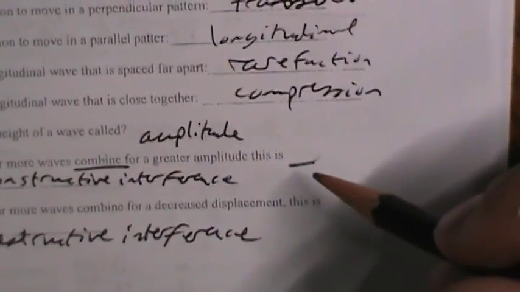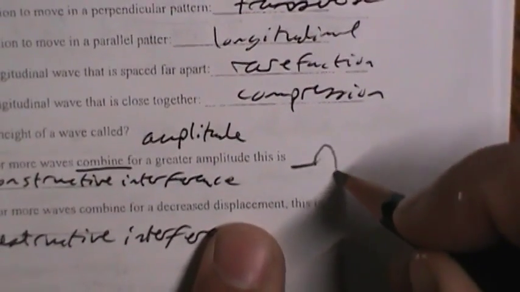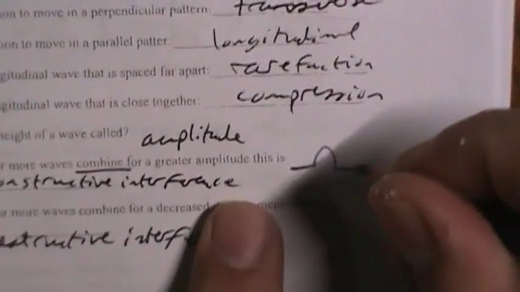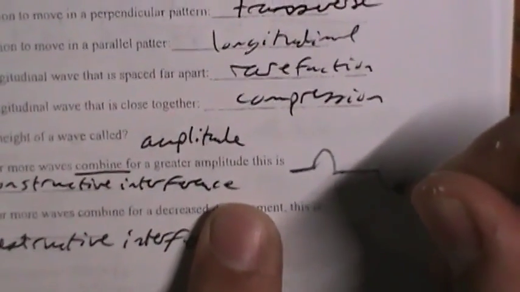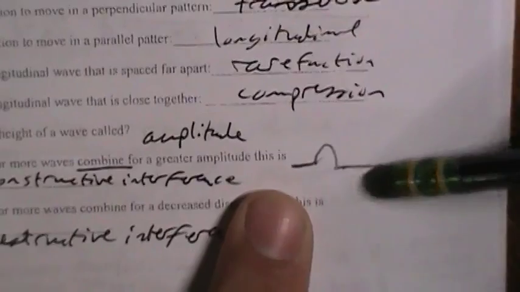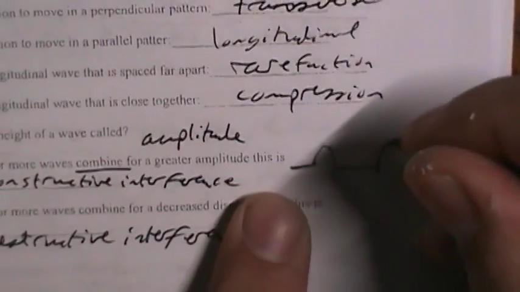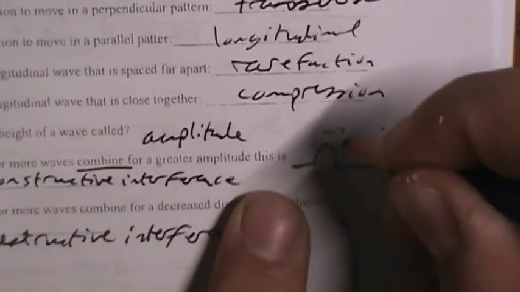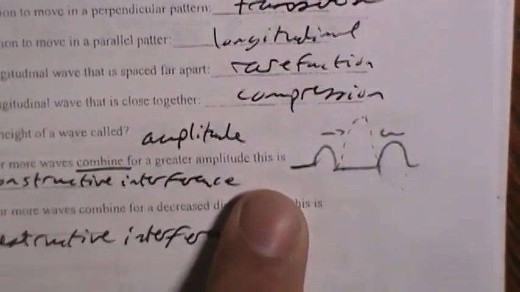And by small, I mean the size of the room. If you took this wave, let's not make it an entire wave, just a pulse, and cross it with this wave, then when they meet in the middle, you'll wind up with a wave that has twice the amplitude.